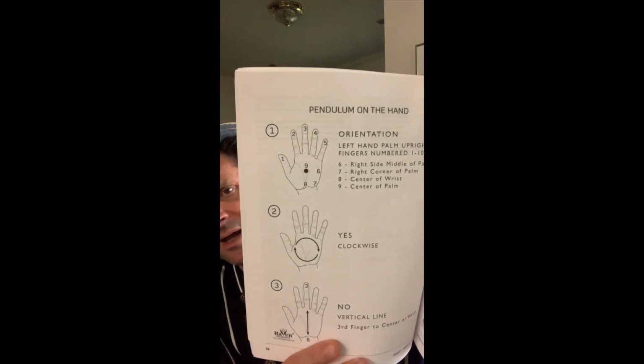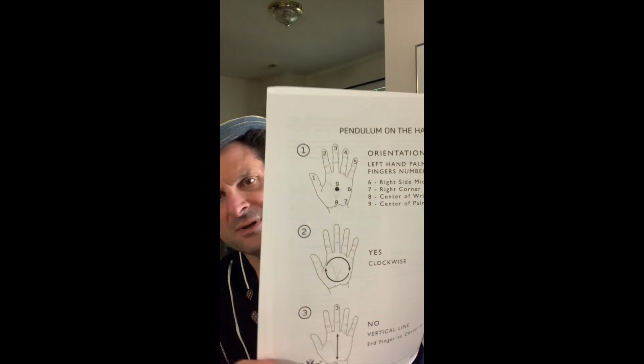You can determine what your guardian angel's name is, and do it that way. And she also has some charts. We can talk about charts in just a second. But the one thing that I really liked about this book is that she uses her hand in place of a chart. So, which makes it very practical.